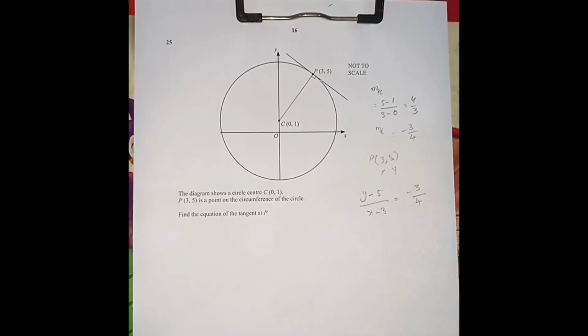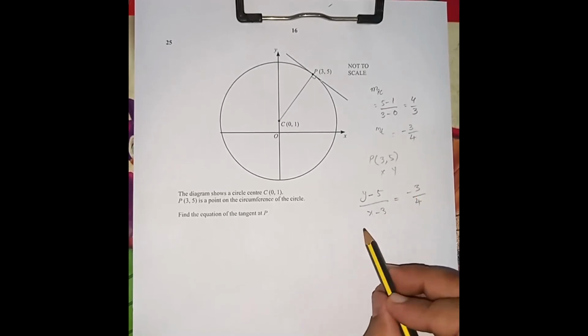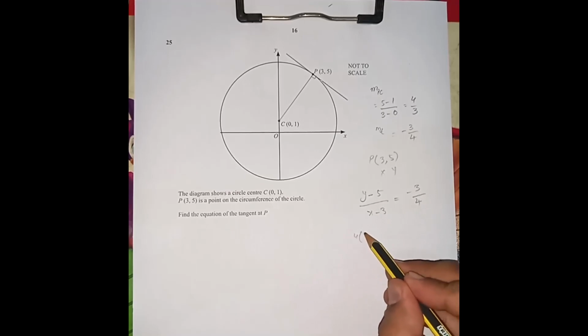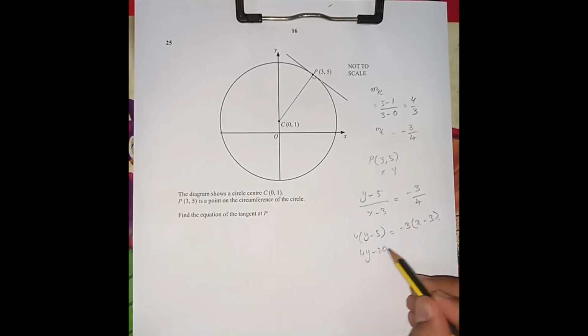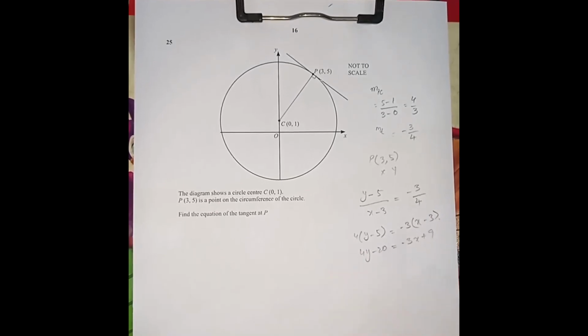So now you have to do cross multiplication. So you can write like this: 4 into y minus 5 is equal to minus 3 into x minus 3. So it will be 4y minus 20 is equal to minus 3x plus 9. Now you can move numbers with numbers.